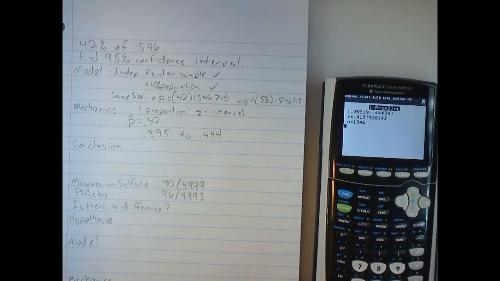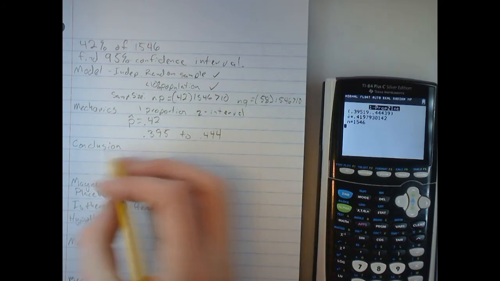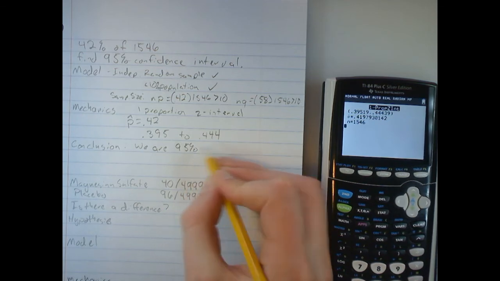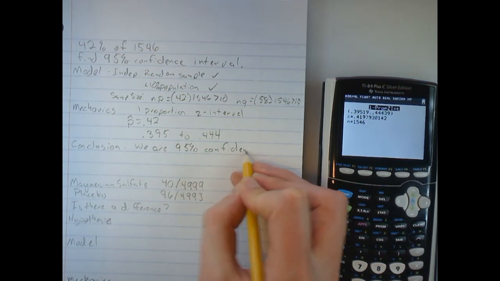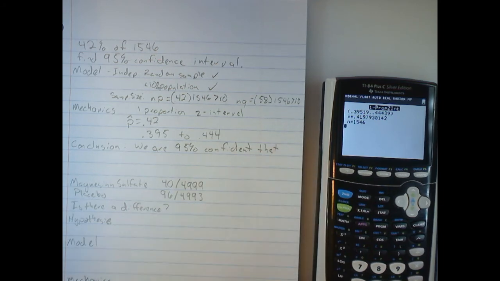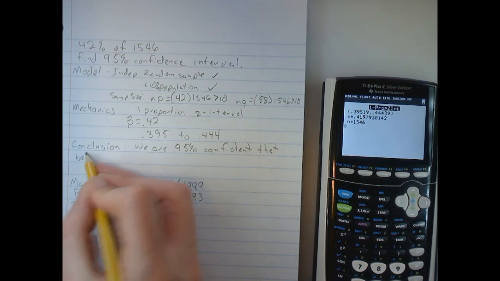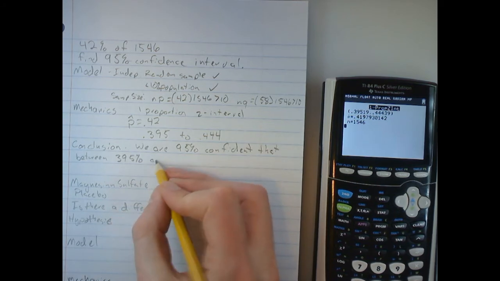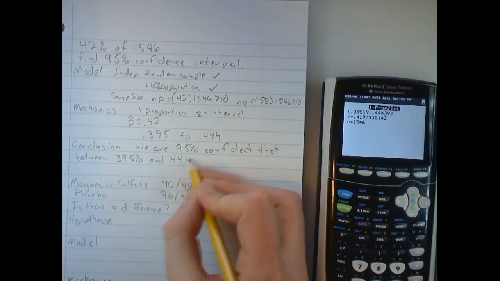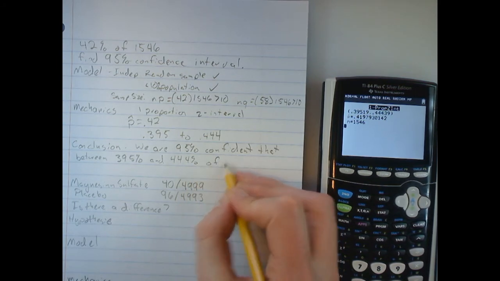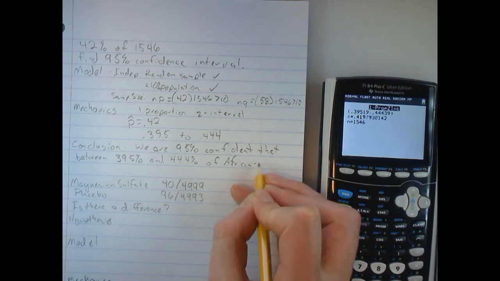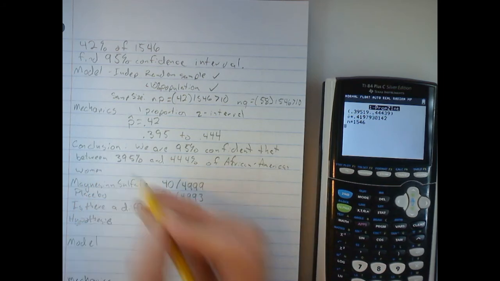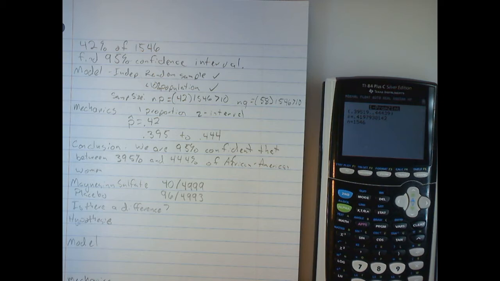So our conclusion: we are 95% confident that between 39.5 and 44.25% of African American women have a vitamin D deficiency.